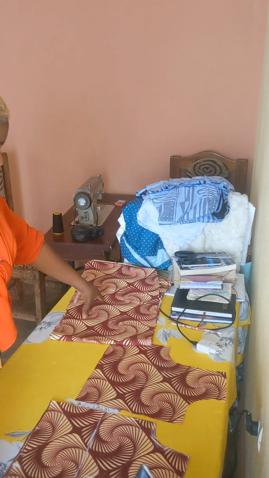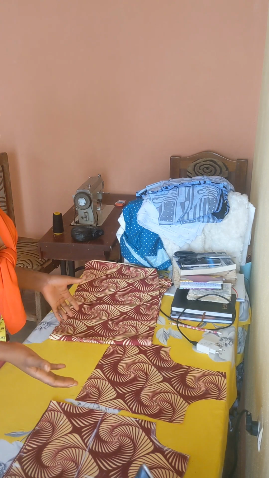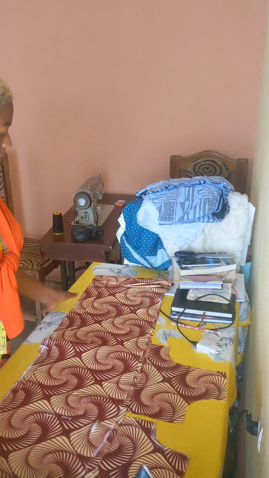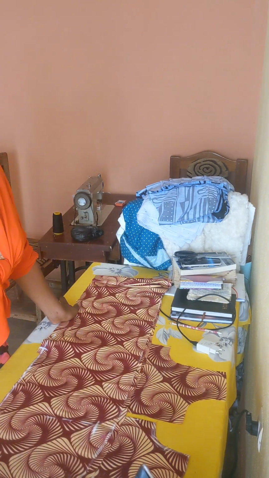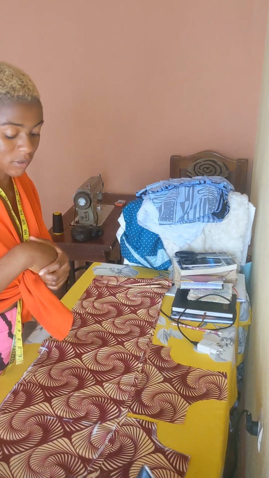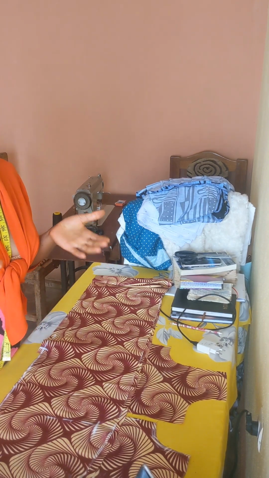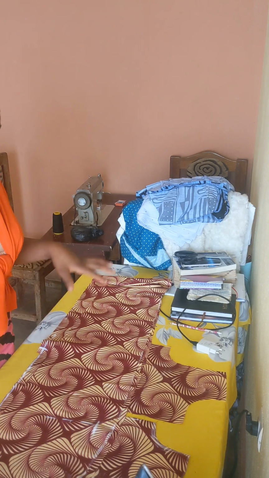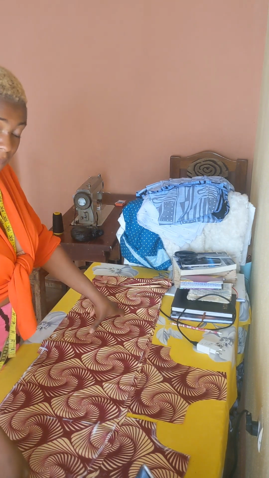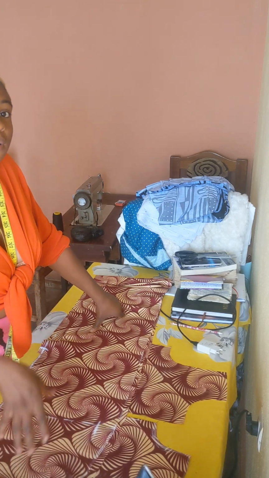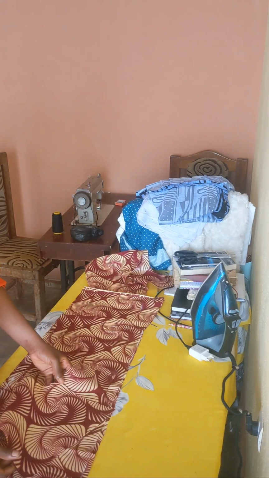So in today's video I'll be showing you how to sew this beautiful dress, but I would like to apologize because I cut it yesterday without filming because my phone was kind of full. So I went ahead to cut it yesterday, but I decided to still show you guys how to sew this dress.